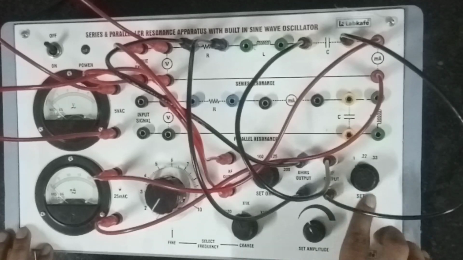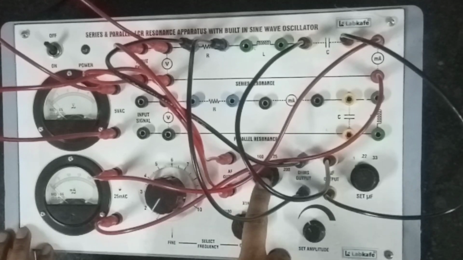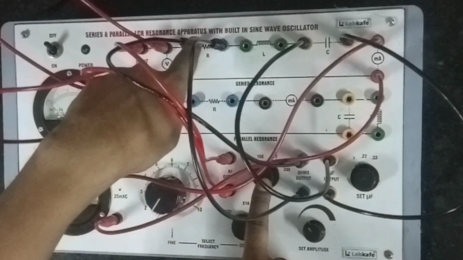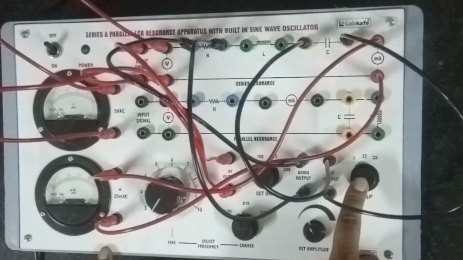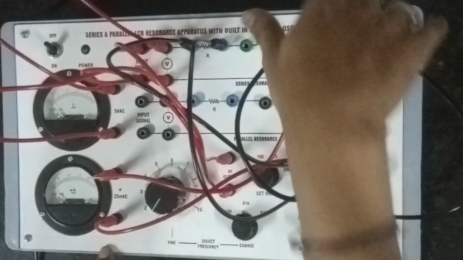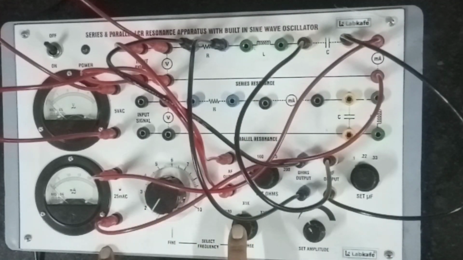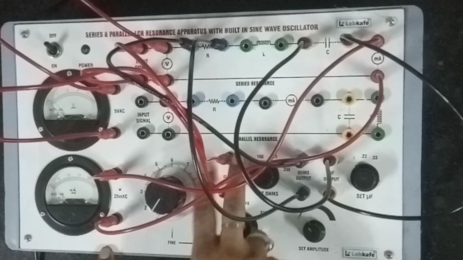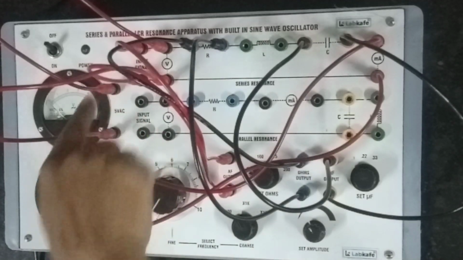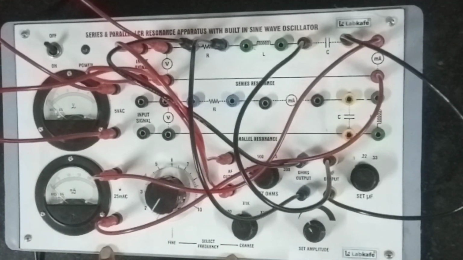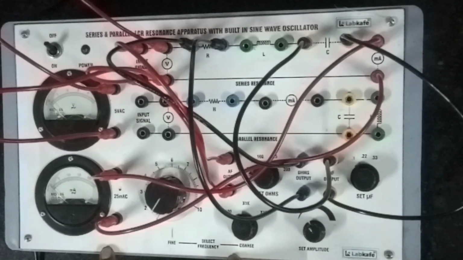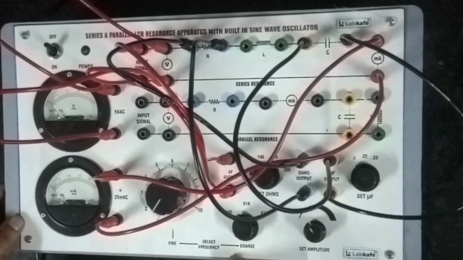So here are a few things to know. This knob will change the resistance value connected here, and this knob will change the value for the capacitance connected here, and these two knobs together change the audio frequency output which is supplied to the input of the circuit. First we need to set the values of resistance and capacitance, and the inductance is already fixed internally.